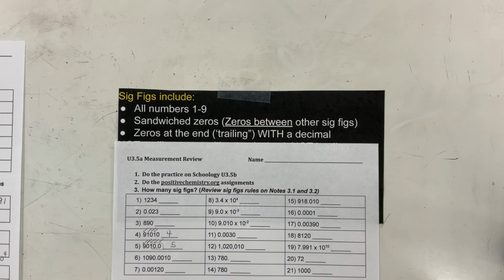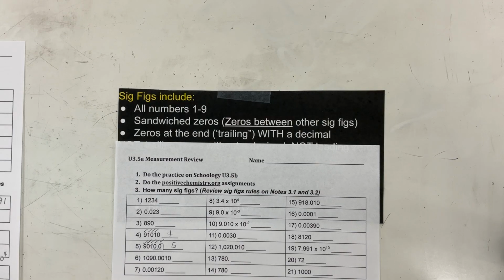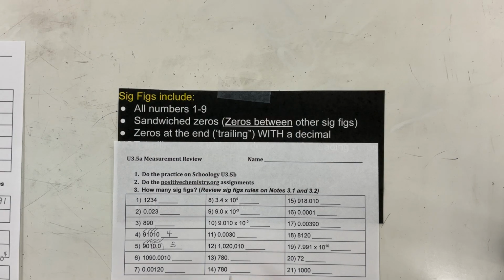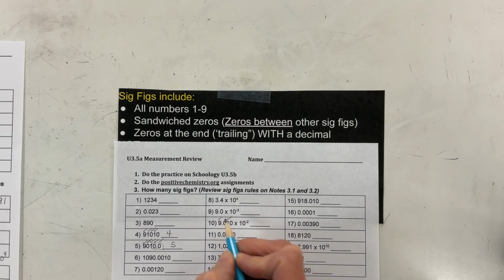All right, let's try number 10. So anytime you see a scientific notation number, they are all significant. It turns out that way as long as we are following the 1 to 10 rule. So you'll always find that all numbers 1 to 9, zeros between, and any zeros at the end, there is always a decimal point.